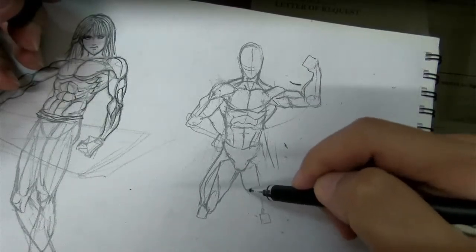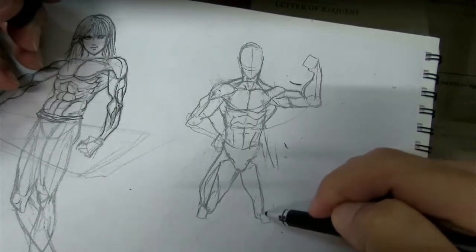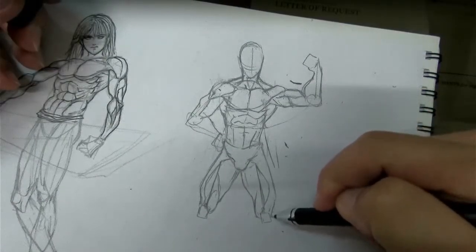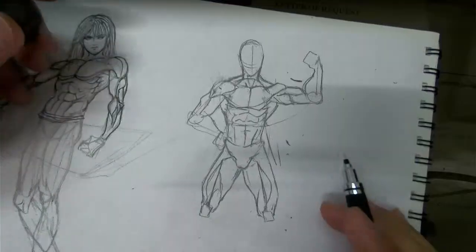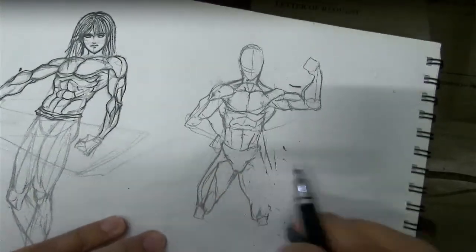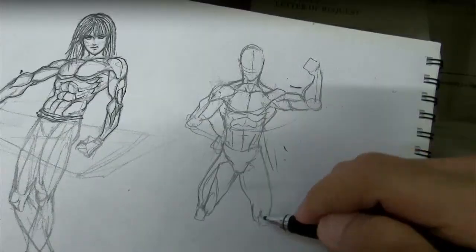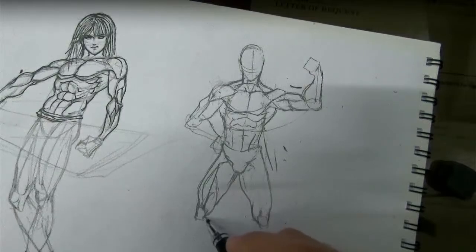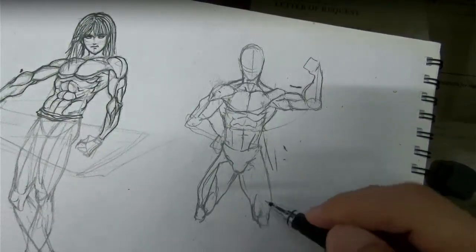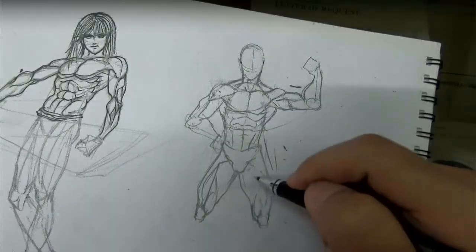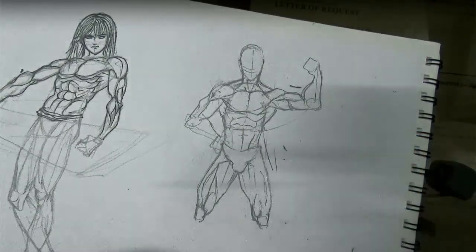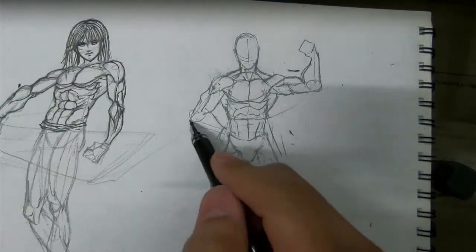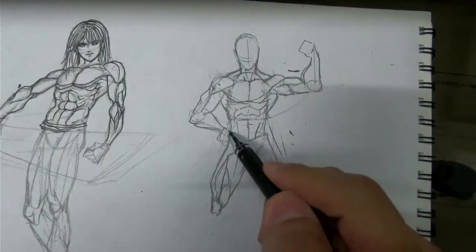If we wanna go with very specific muscles, then, but if you just wanna draw a very simple one, then you can just skip the muscles. But it's really good to know the muscles, because they are the foundation of your drawing. Just like that. Okay. Let's say this.